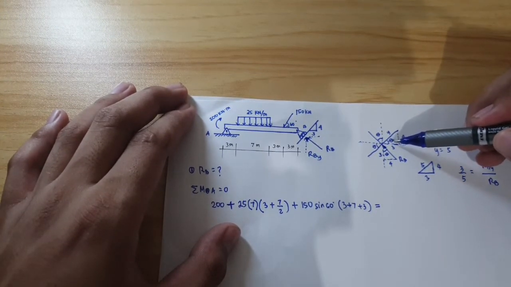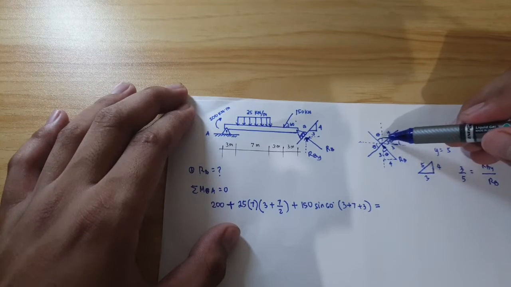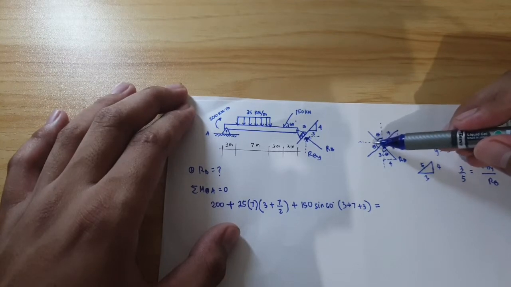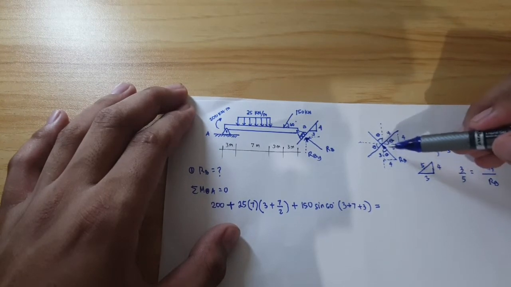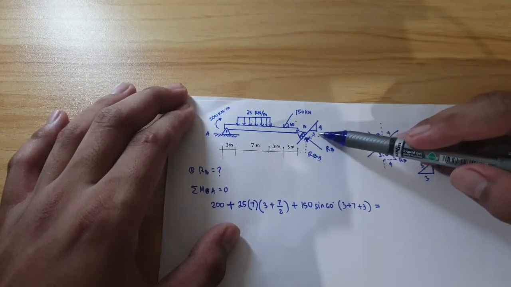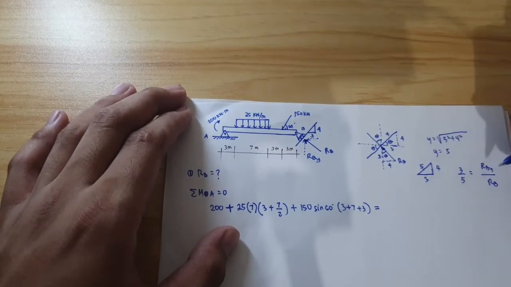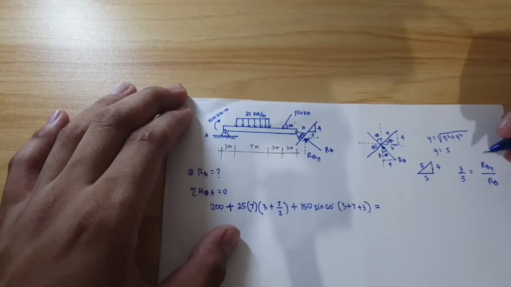So this is theta, adjacent niya theta. This is 90 minus theta, this one, and this is theta. Opposite po niya theta kani. Para ma-ration proportion na to siya gamit ang katong gihatag nga slope. So if 3:5, we have RBY is to RB.